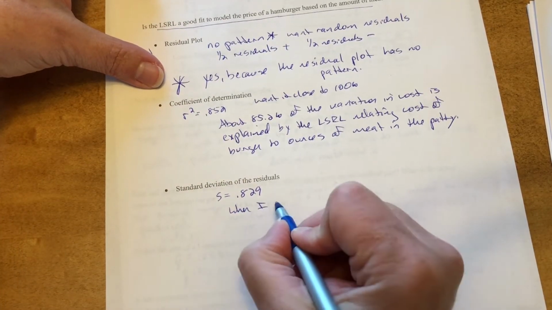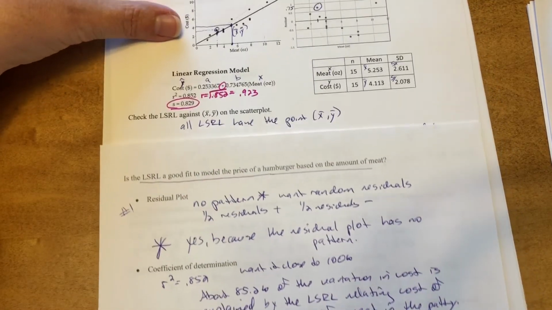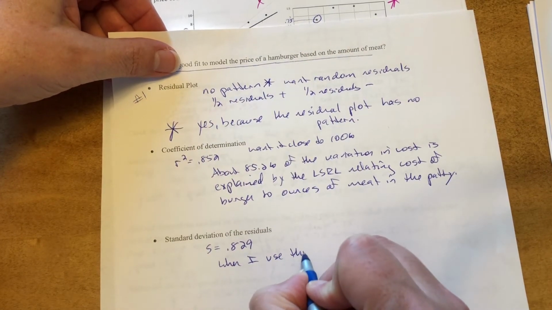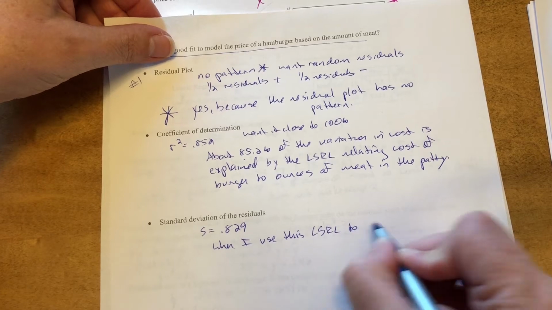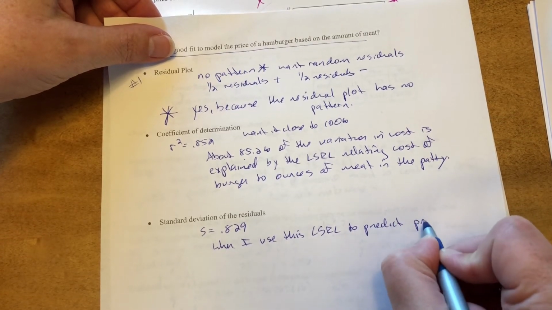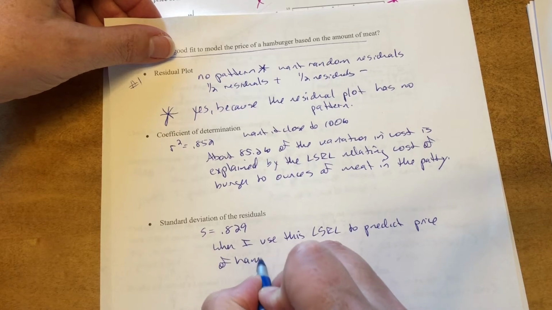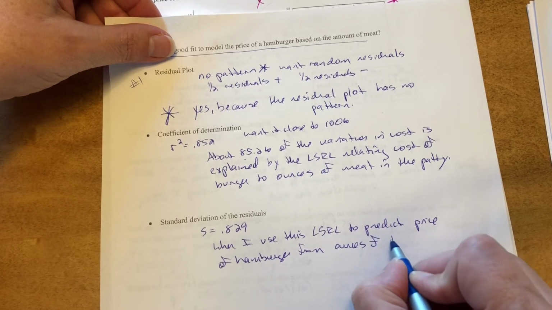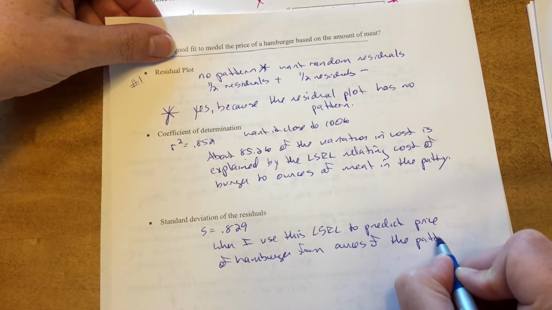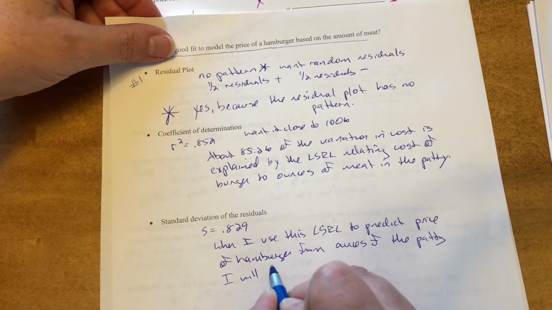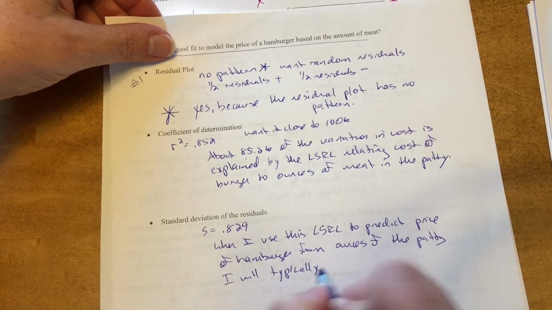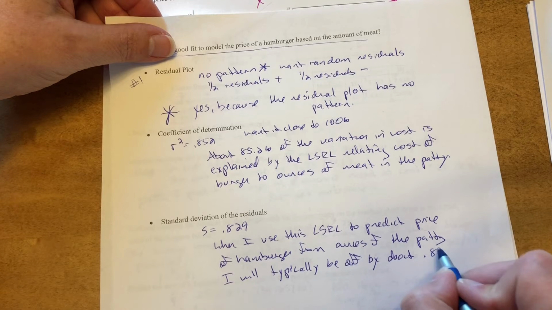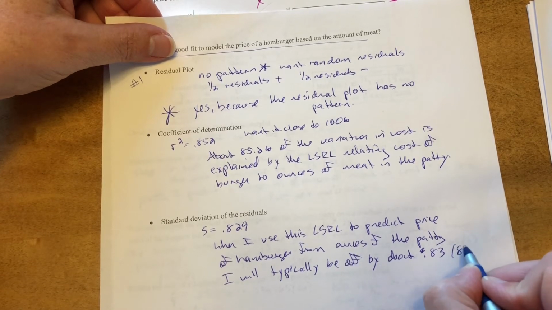When I use this least squared regression line to predict hamburger price from the size of the patty, I'm typically going to be off by about 83 cents.